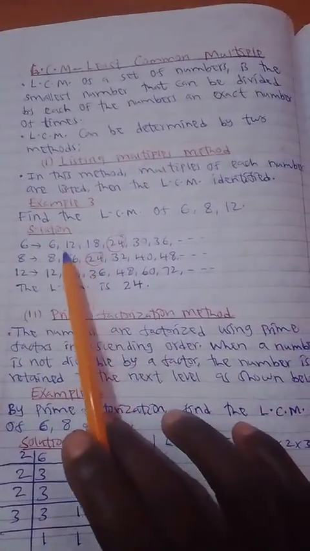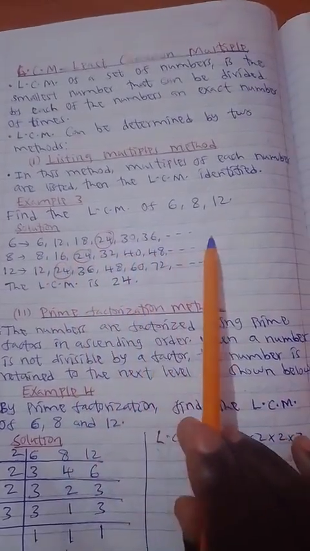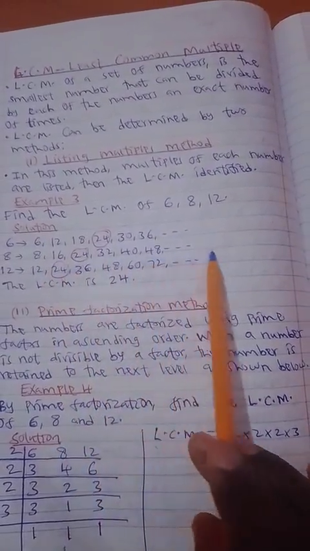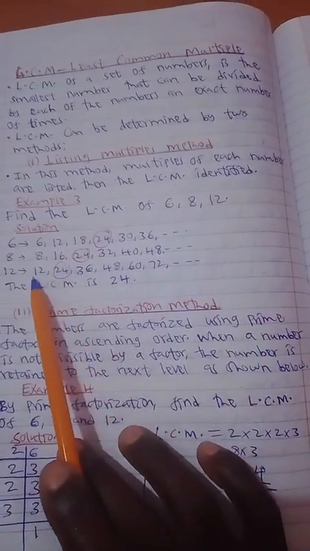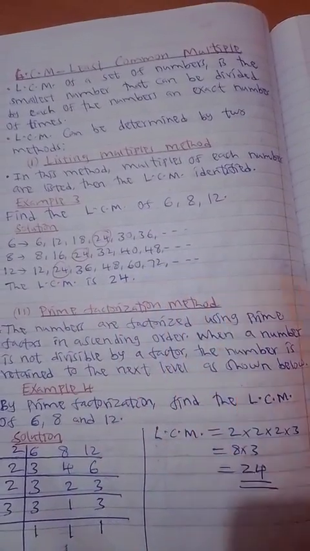Solution. For 6, multiples are like 6, 12, 18, 24, 30, 36 in that order. For 8, we have 8, 16, 24, 32, 40, 48 continuous. For 12, we have 12, 24, 36, 48, 60, 72 in that order.